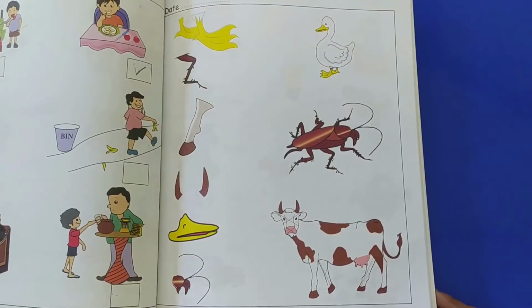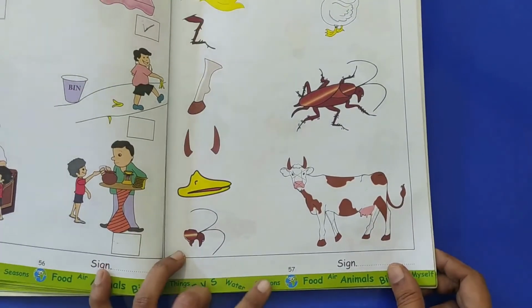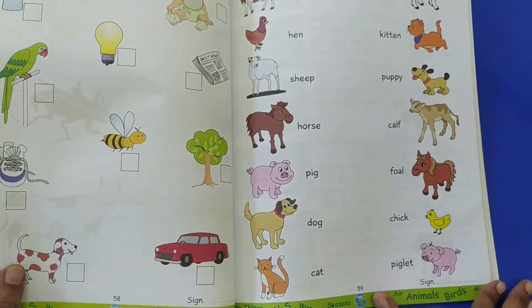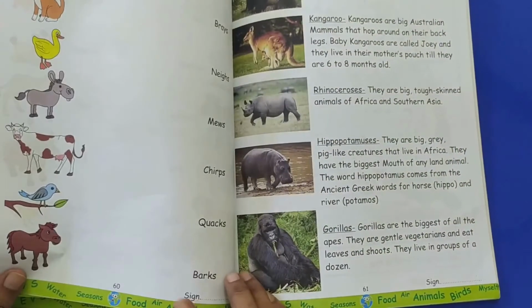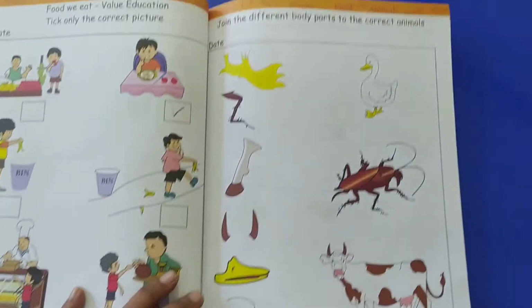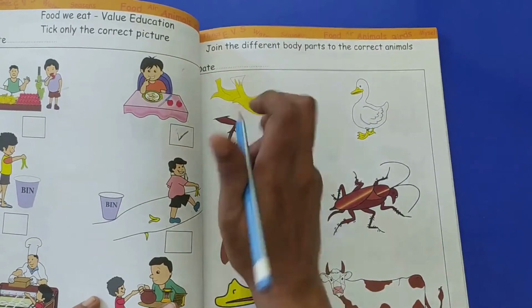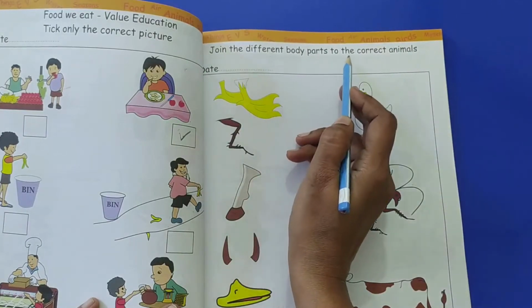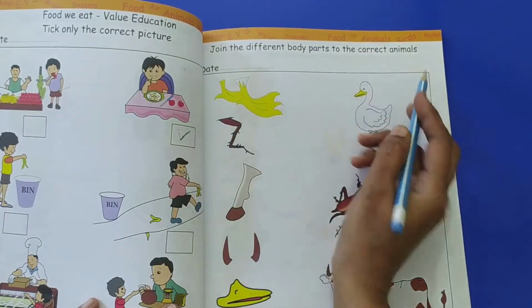Now children, the activity we will do today is on pages 57, 58, 59 and 60 of the EVS book. The first activity is join the different body parts to the correct animals.